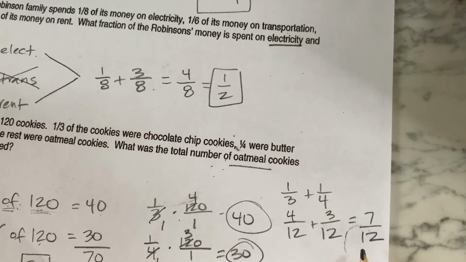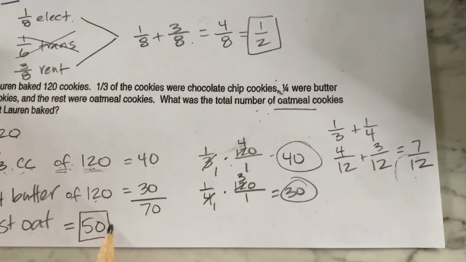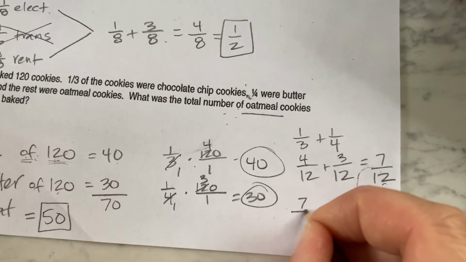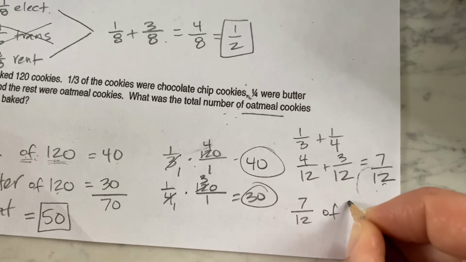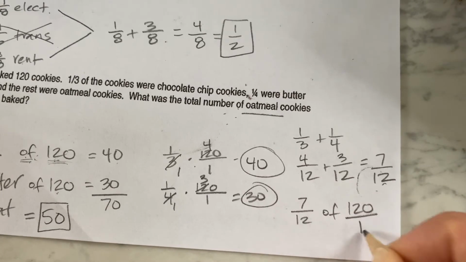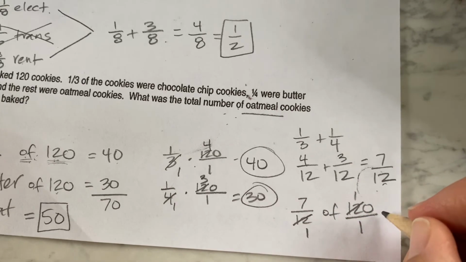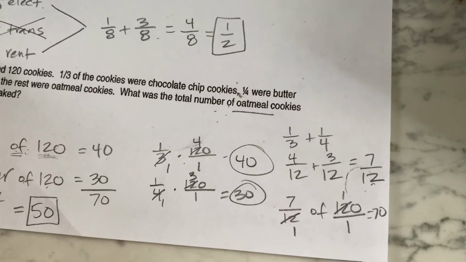I think this takes a little bit longer because I feel like I could have done all this in my head and it was a little bit easier steps. But in this situation, you could have done 7/12 of 120, and it's not too bad. You could reduce that and you would get 70. So 70 cookies are chocolate chip and butter, the rest are oatmeal. You would get the same answer.